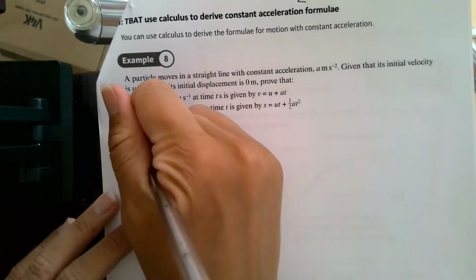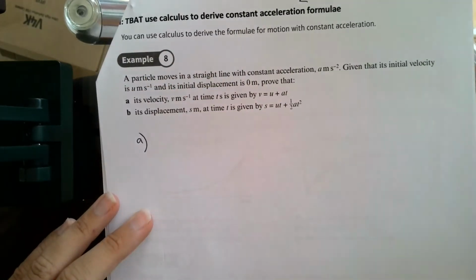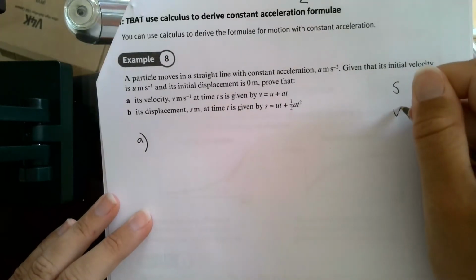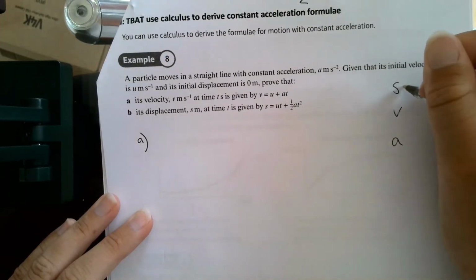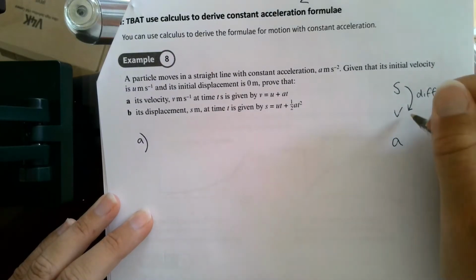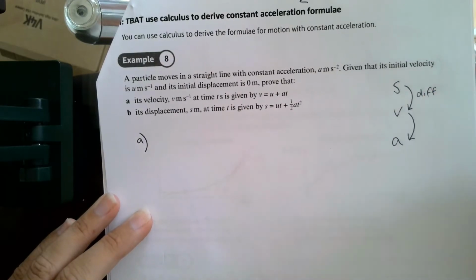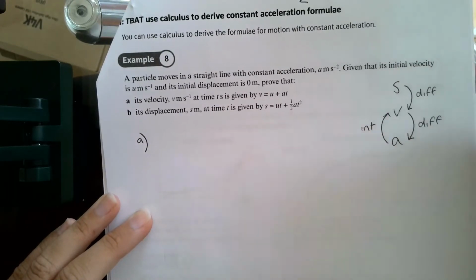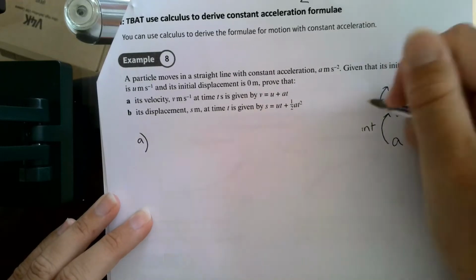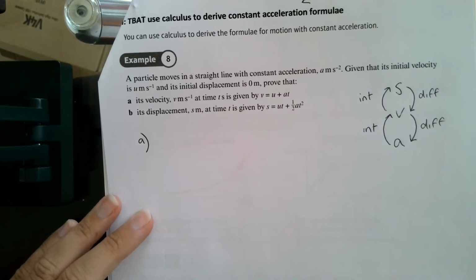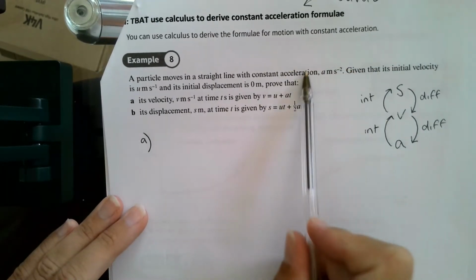Well, if I'm trying to work out what velocity is, we said that if we've got displacement as an s, velocity and acceleration, to get from displacement to velocity, I differentiate with respect to time. To get from velocity to acceleration, I differentiate. To get from acceleration to velocity, I therefore integrate, because I'm going backwards. And again here, I'm going to integrate to go from velocity to displacement.